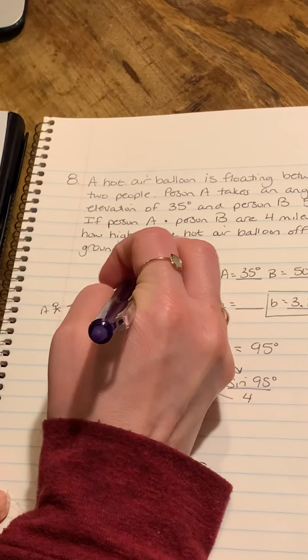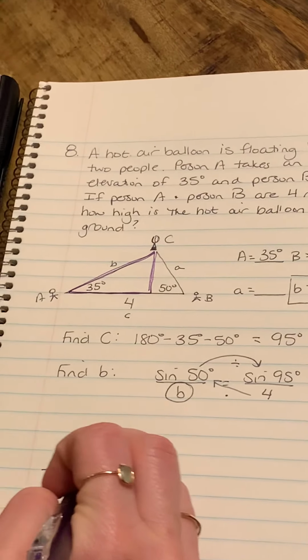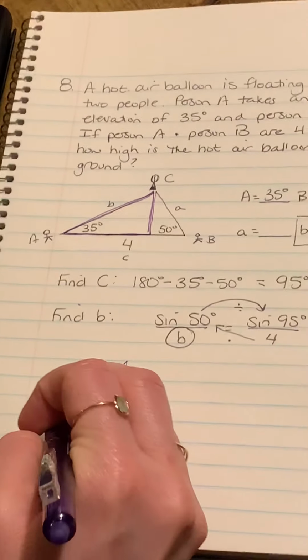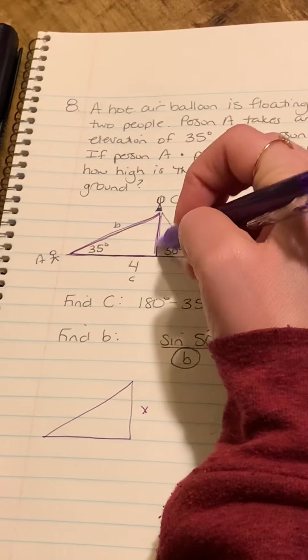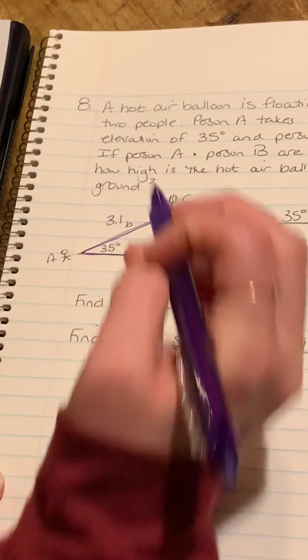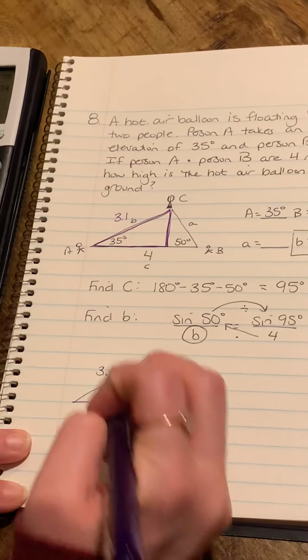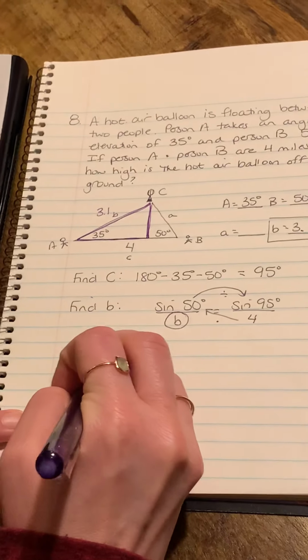And so then I'm actually gonna take this triangle right here, and I'm gonna do this purple triangle here, and pull it off and do it as my second triangle. So the reason I need to do this is because I need to find this as my X, which is this right here. And I found B, which is 3.1. So I'll go ahead and write that in right there. I know my angle is 35, bring this down.